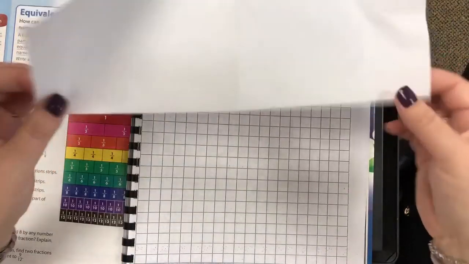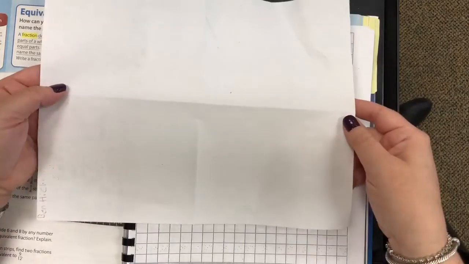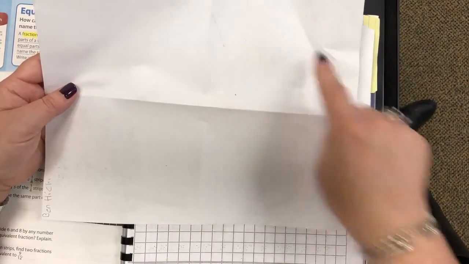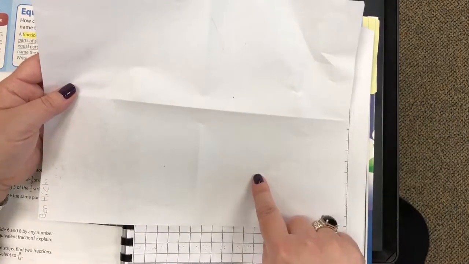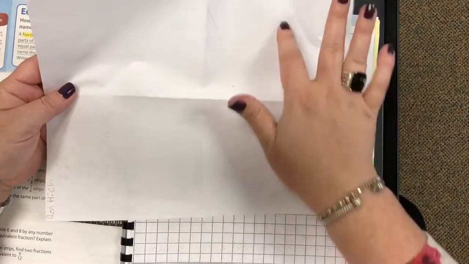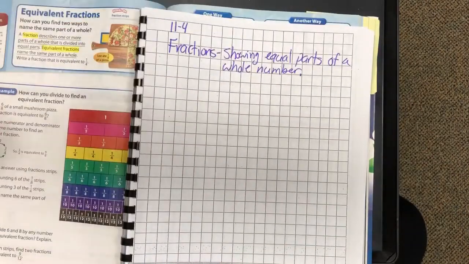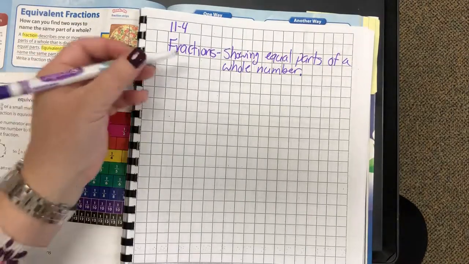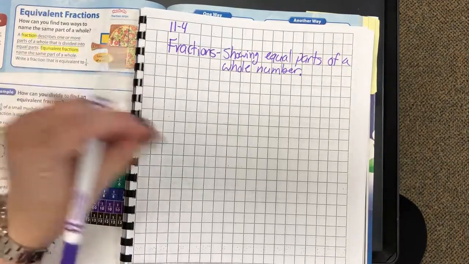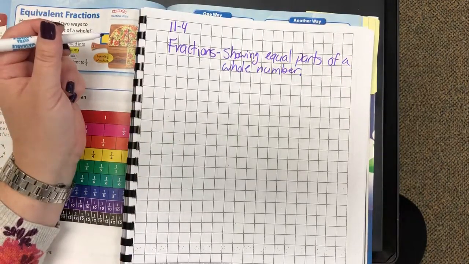If I were to fold it again, I now have 4 equal parts. This is 1 out of 4 of those equal parts. Also, this is 2 out of those 4 equal parts. Okay? So whenever we're talking about fractions, all we're talking about is how many there are in all and how many of each little piece we're focusing on.